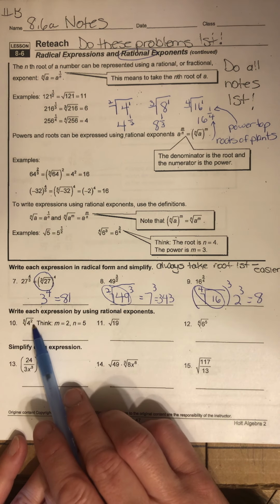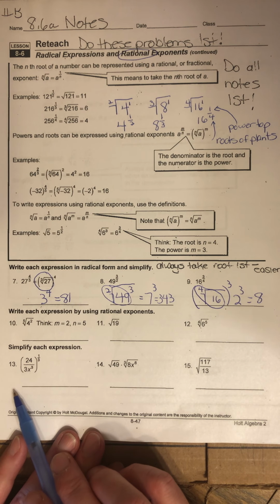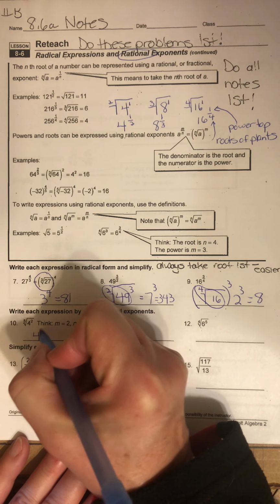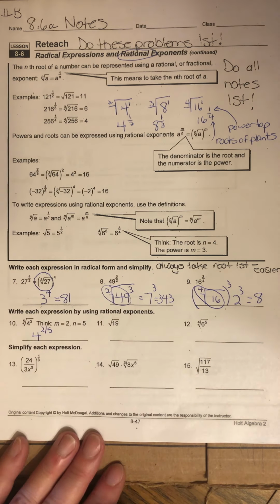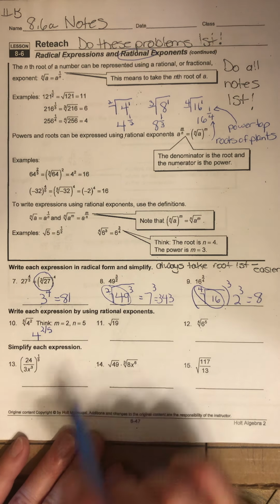Okay, next, write each expression by using rational exponents. So all we're going to do is we have radicals. We're going to show the power and the root, and we are going to write it with an exponent that is a fraction. So take a look here. We have 4, power of 2, root of 5. 4 to the 2/5. Power on top, root on the bottom. Isn't that nice and easy? They didn't even ask us to simplify.